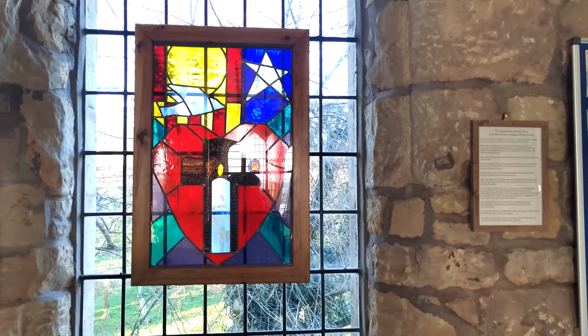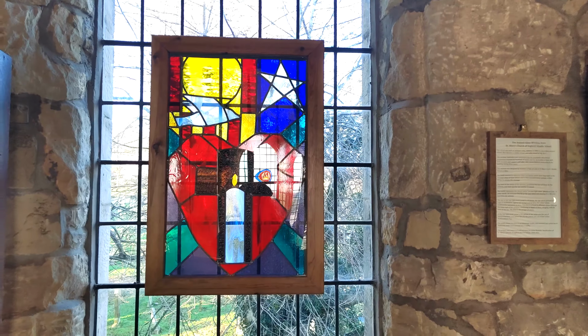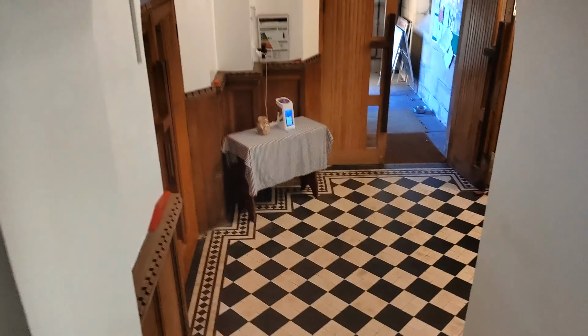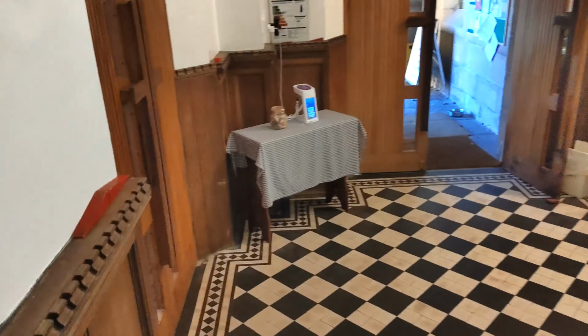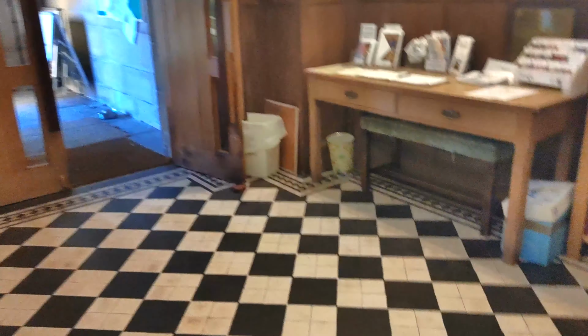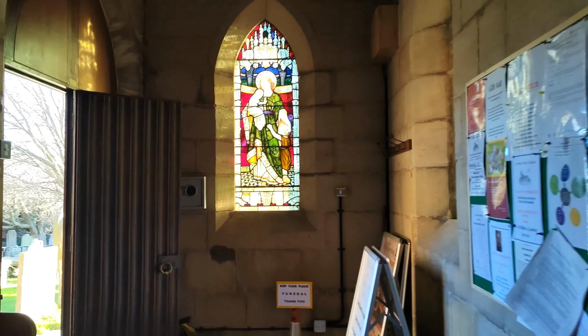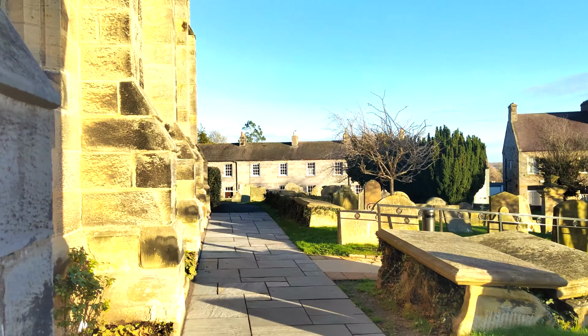And there's another bit of stained glass in memoriam from school children in the area as we go back down the stairs into the entranceway. All the Bibles there, books of prayer. And back outside into the graveyard and Belford itself and the high street up there.